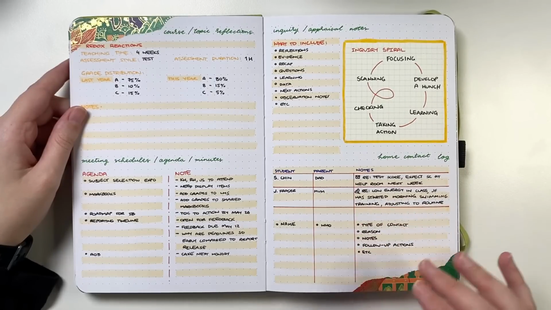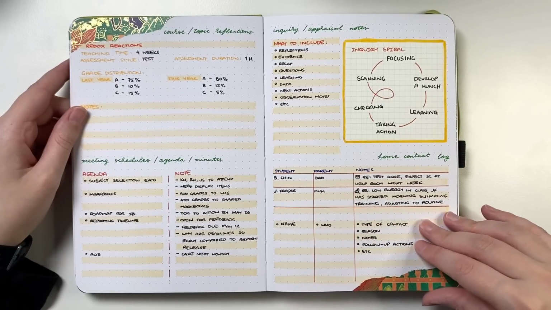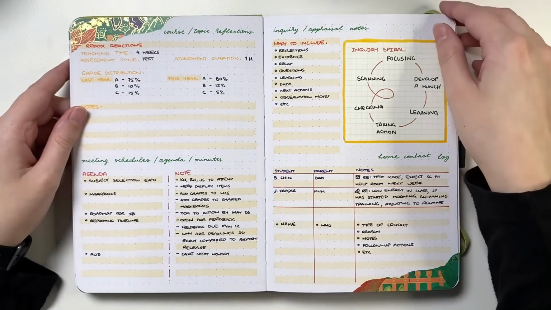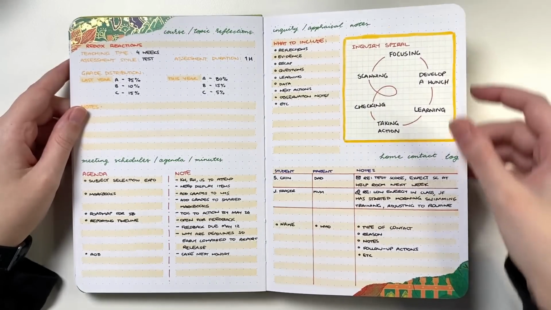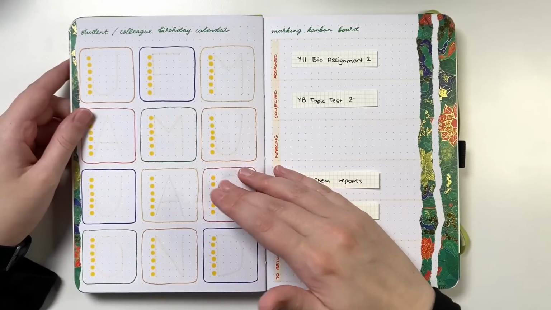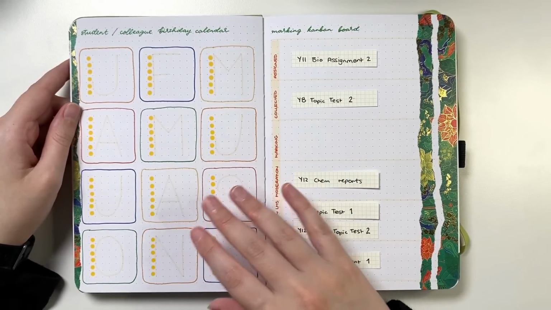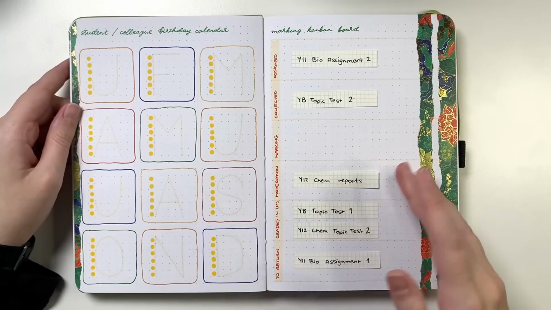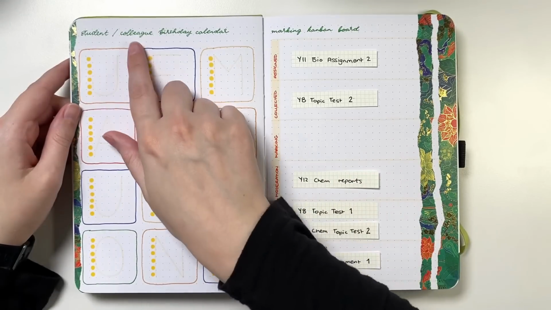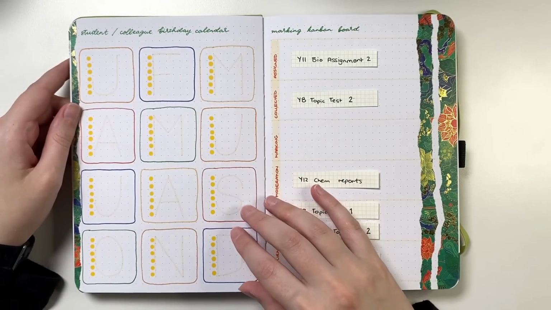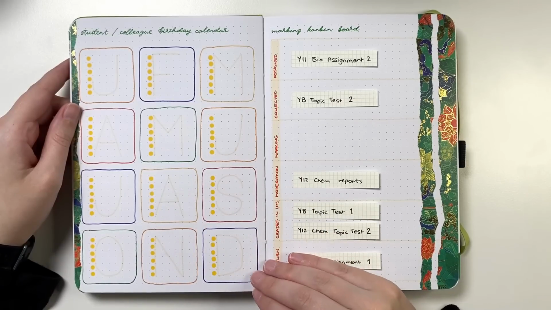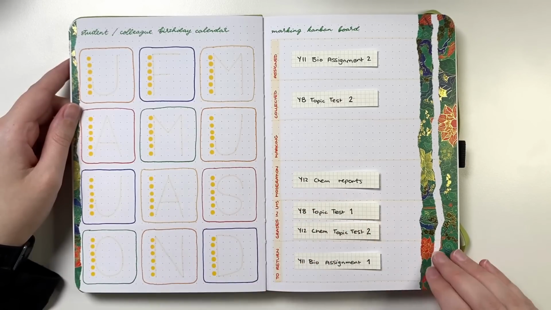Of course, you don't have to use this as a home contact log. It could be the idea of just a contact log in general. Like, when was the last time you called your brother-in-law? I don't know. Whoever you actually care about contacting. So a lot of these ideas are very much transferable to other areas of life. So rather than a student/colleague birthday calendar, it can just be a birthday calendar in general. Could be an anniversary log or something like that.